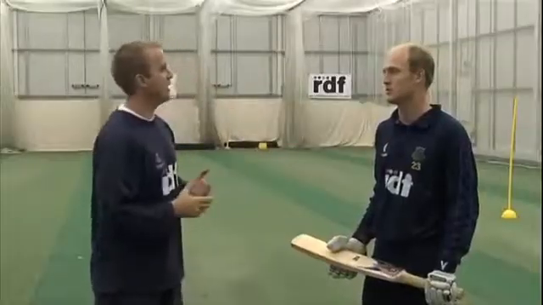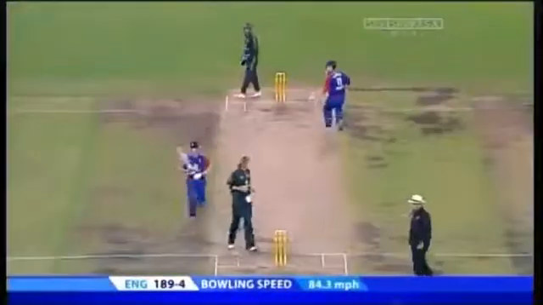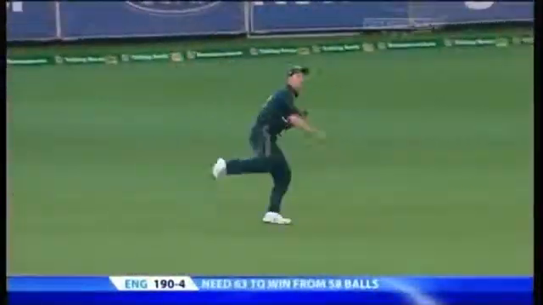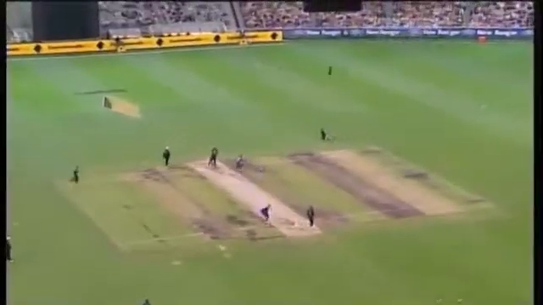What's a situation where it's very difficult as a batter to try and stay relaxed? Obviously in the height of the game, when you need so many runs off so few overs, you've got a lot of other things you're thinking about, but if you can just keep it in the back of your mind when you're running, it could make the difference between when you're coming back for that second and you just get in, the difference between being in or out.